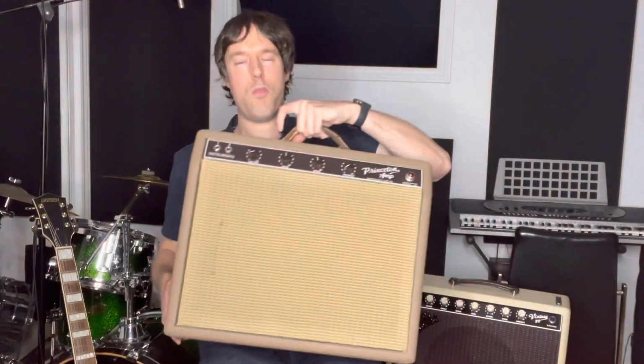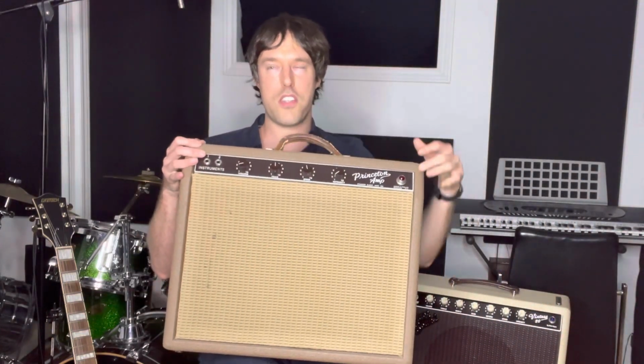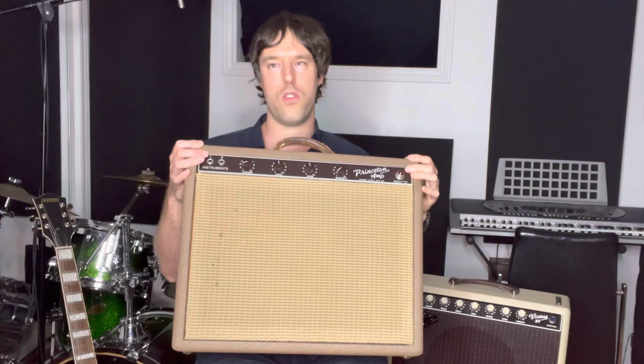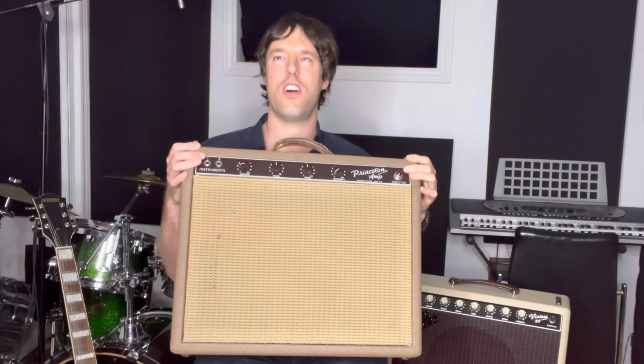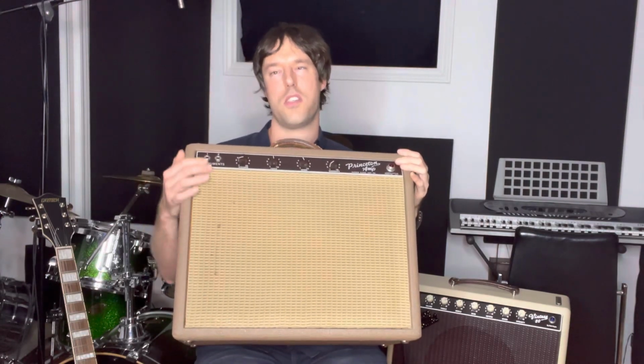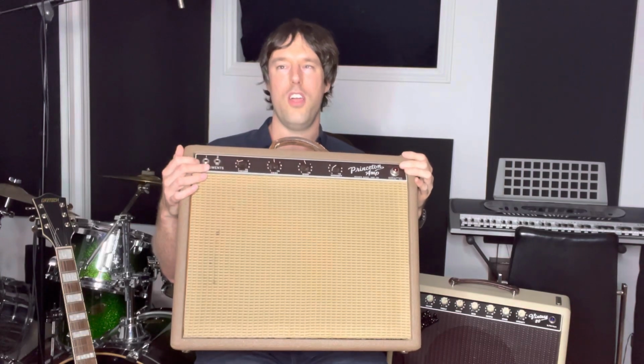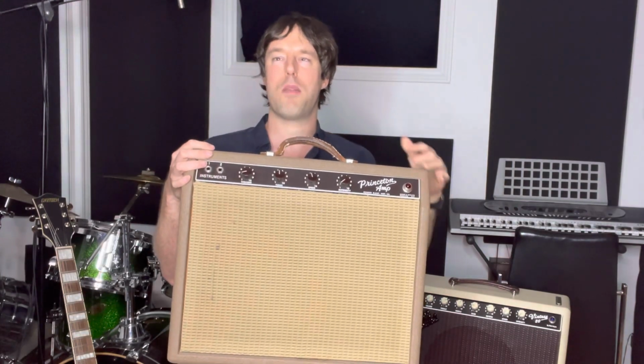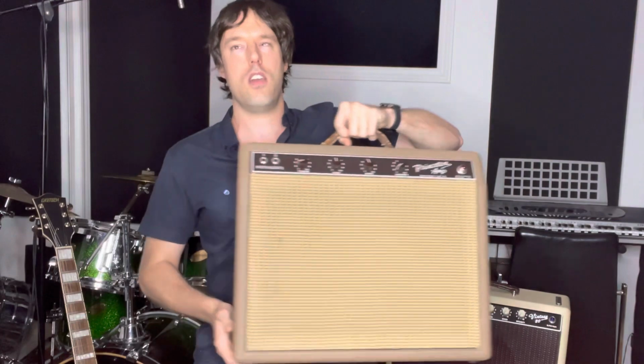Now, when I say brownface amplifier, by the way, I mean amplifiers that appear a lot like this. Now, this one does not have harmonic tremolo. This is an original 1962 Fender Princeton non-reverb. So brownface, because it's this brown kind of color here. But the Supers, the Showmans, the Bandmasters, things like that had harmonic tremolo.